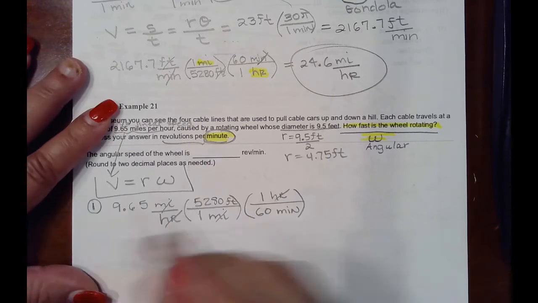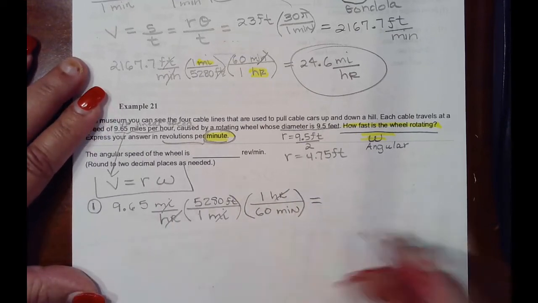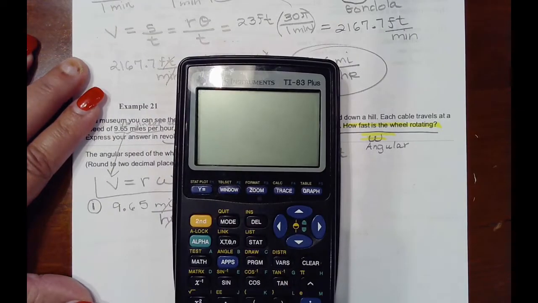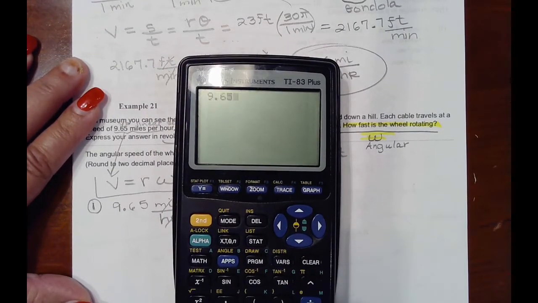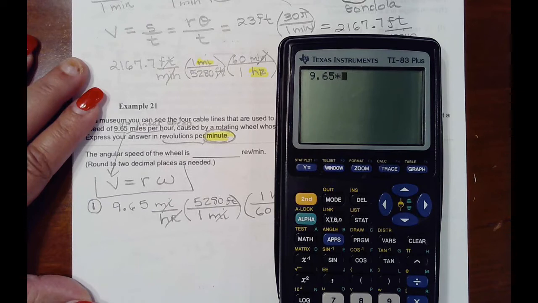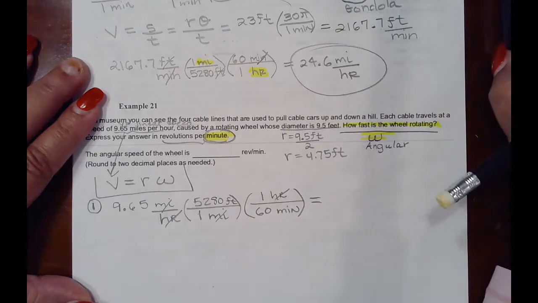If I multiply all these things and then divide by 60, it would be 9.65 times 5280 at the top, and then divided by 60, which gives me 849.2.